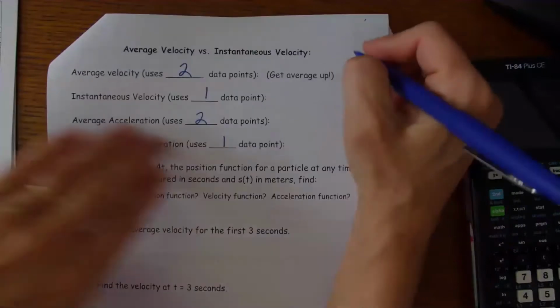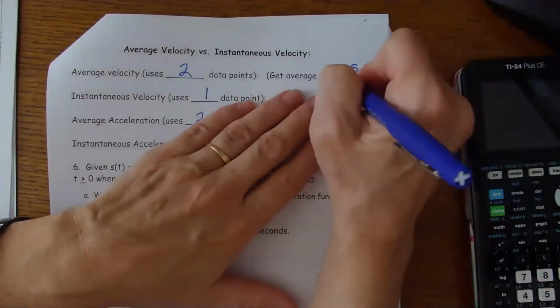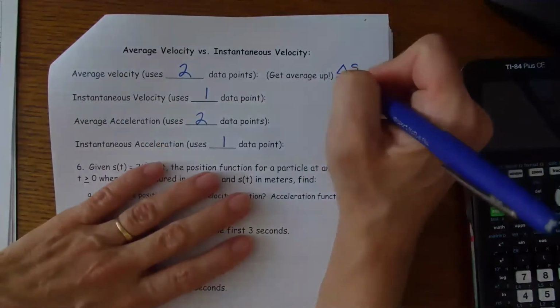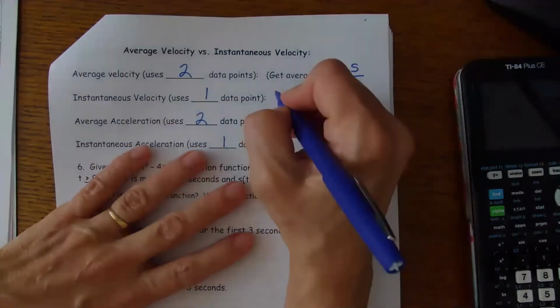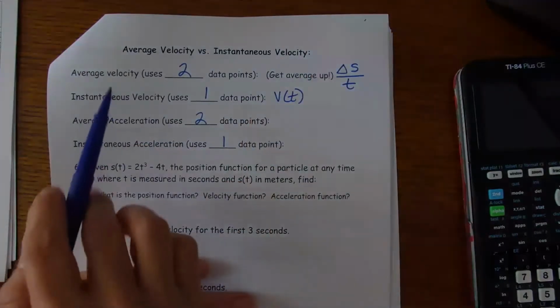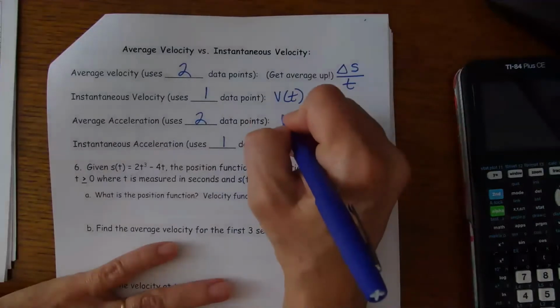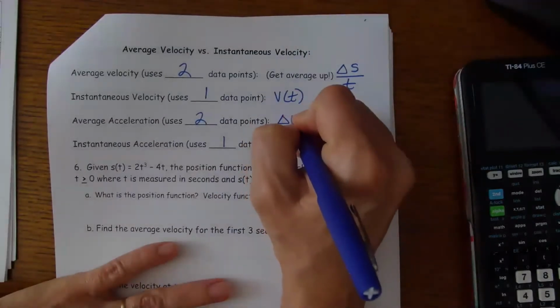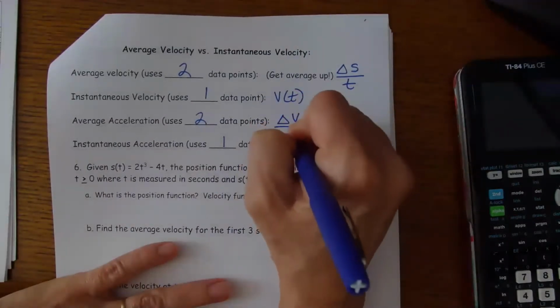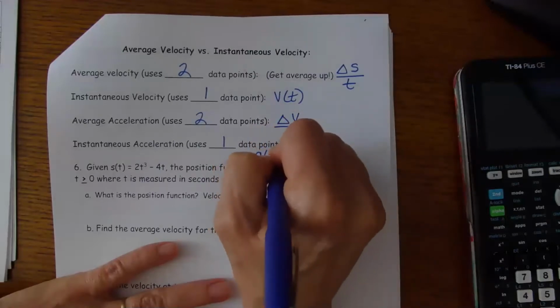Now, average velocity is your change in position over t. Your instantaneous velocity, we just plug into t. So remember, average, and I'll give you how I remember that. Average acceleration is the change in velocity over t. Instantaneous, you just plug into acceleration.